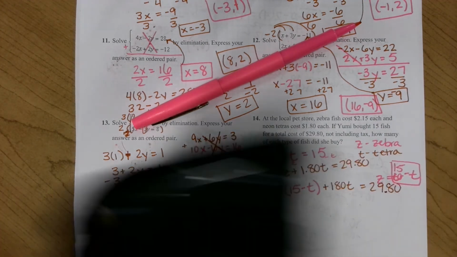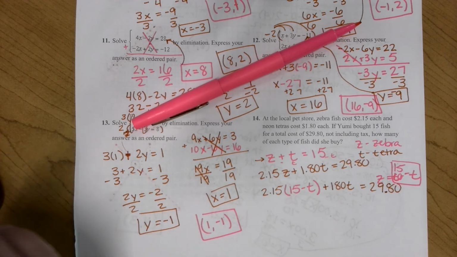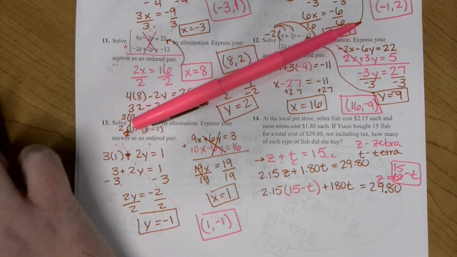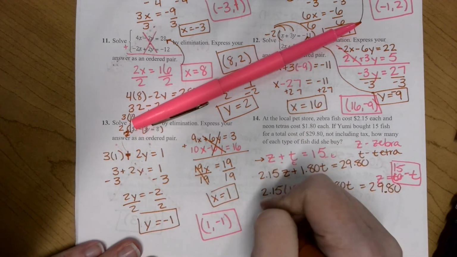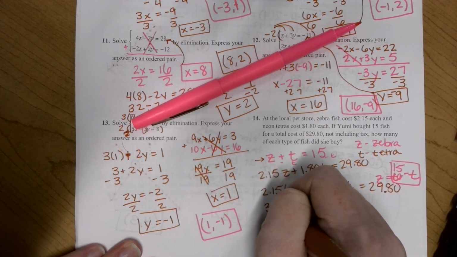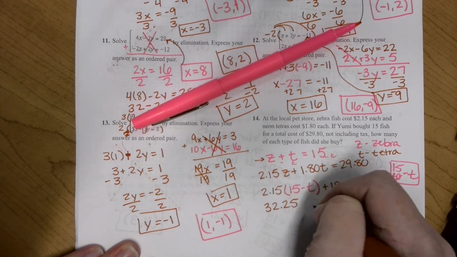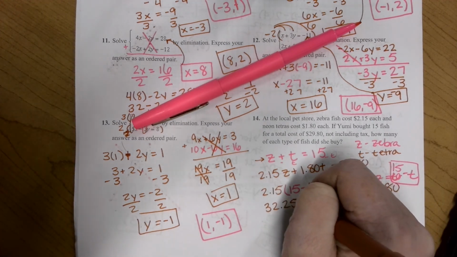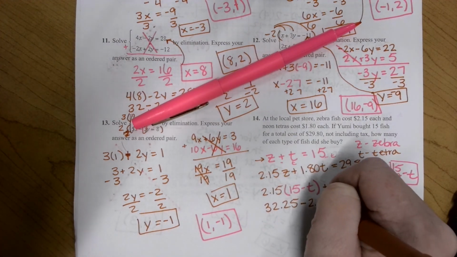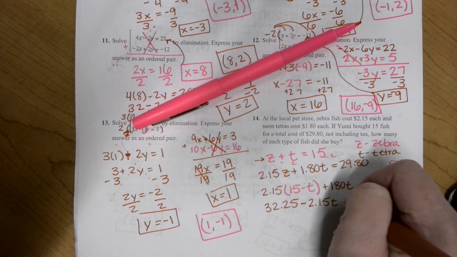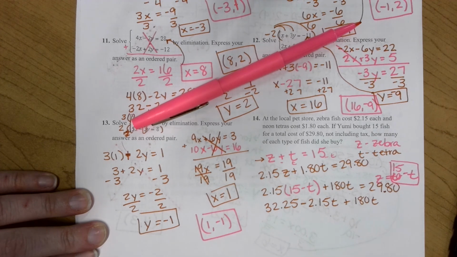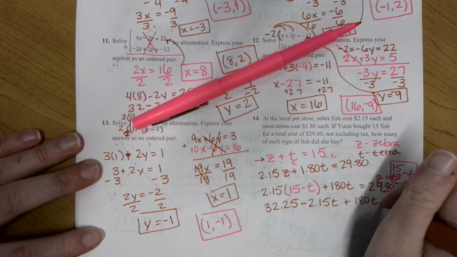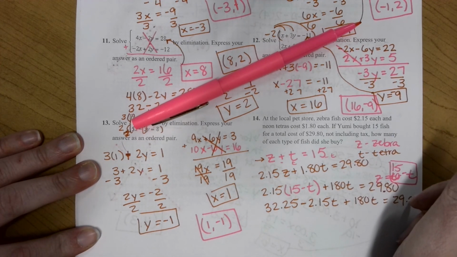So we're going to do 2.15 times 15. That's going to be $32.25 minus 2.15T plus, and bring back down that 1.80T, and that equals our 29.80.